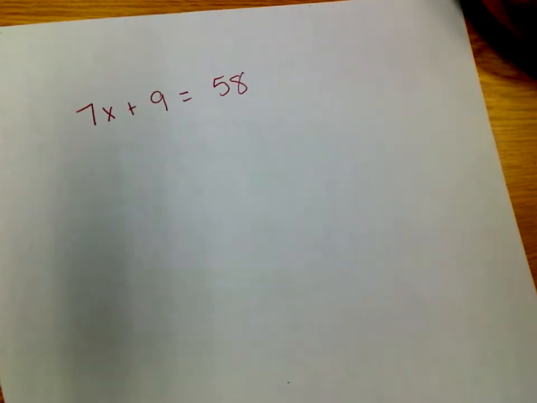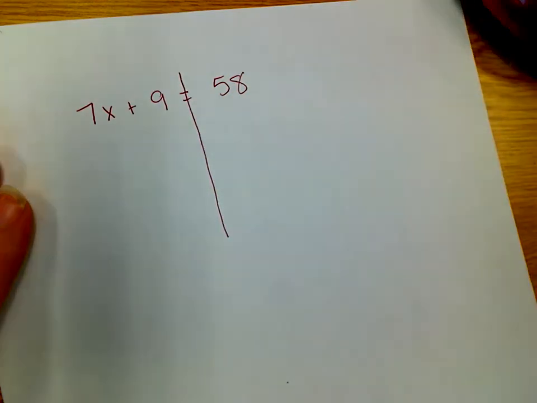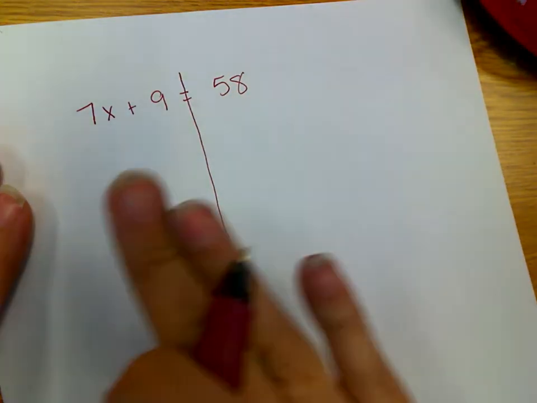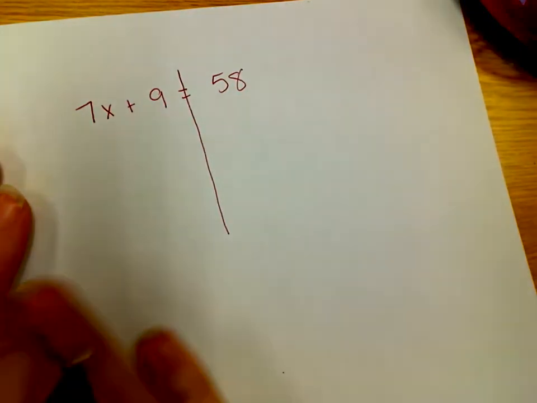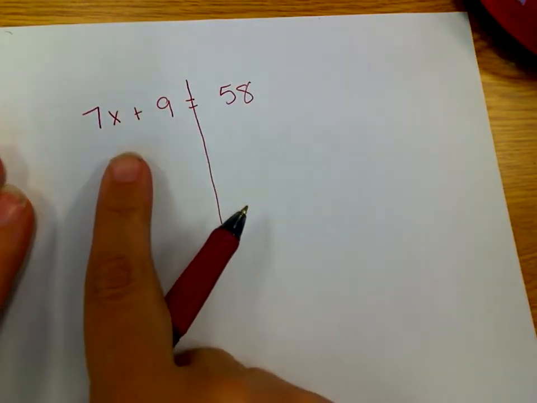Okay, I'm going to solve two-step equations. So the first one I'm going to do is 7x plus 9 equals 58. I'm just going to draw a line to represent my equal sign. Whatever's on one side is equal to this side. So if I do something here, I've got to do something here. My goal is to get that x by itself.